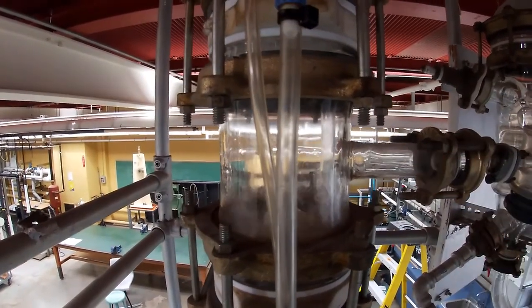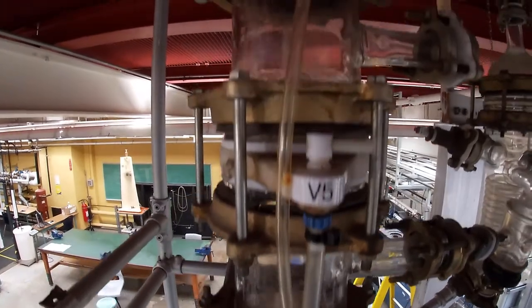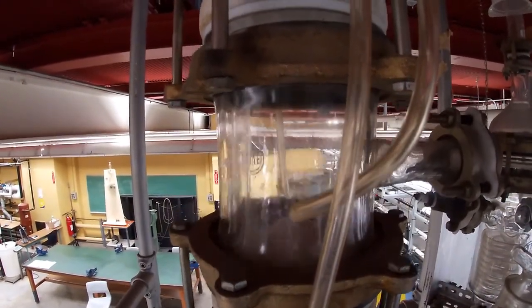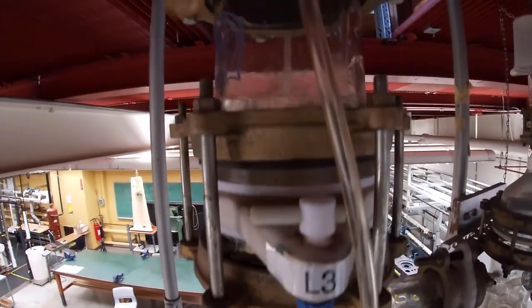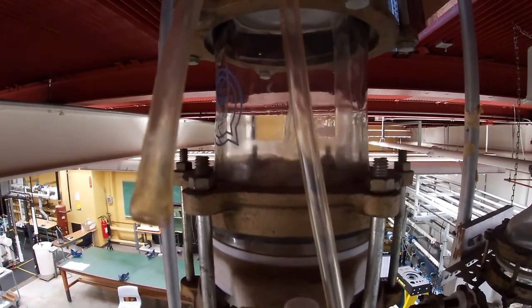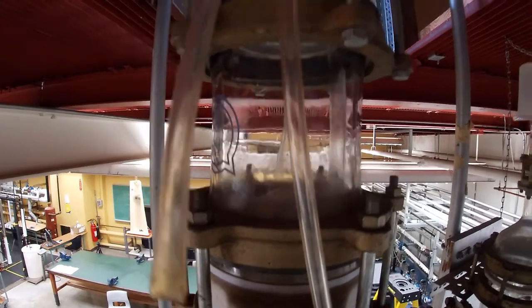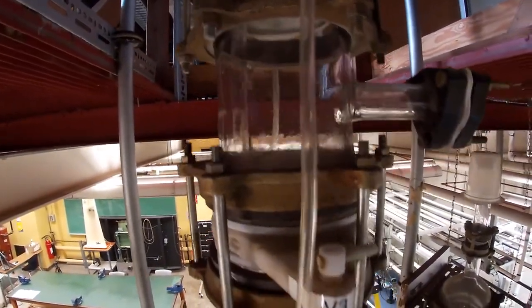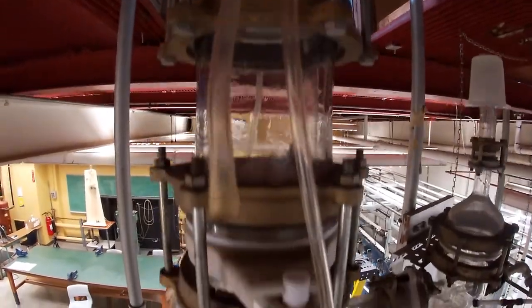On the right-hand side. Yeah. And then moving up a tray, you see downcomer on the left-hand side. Yeah. And then back on the right-hand side. Oh, you can really see that one. Okay, that's good.